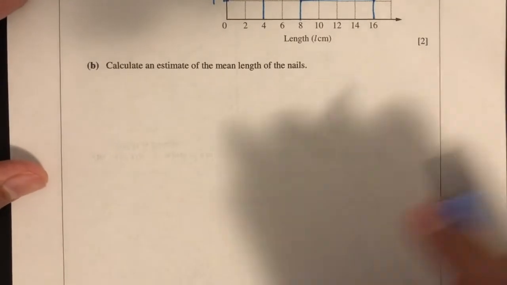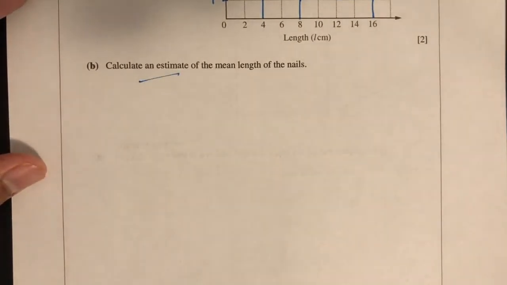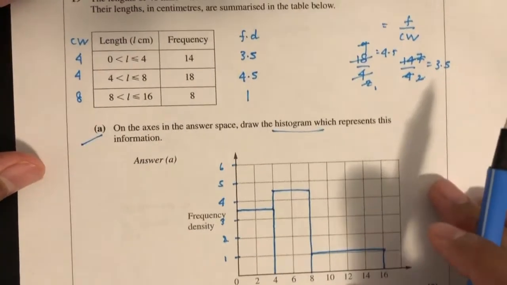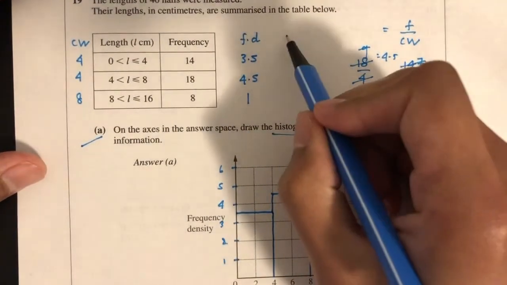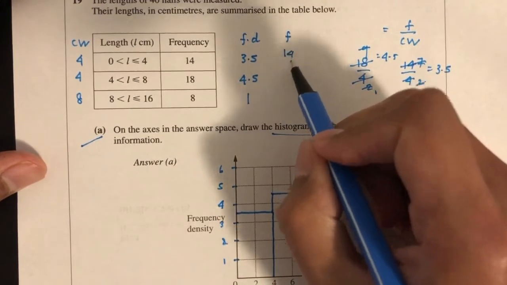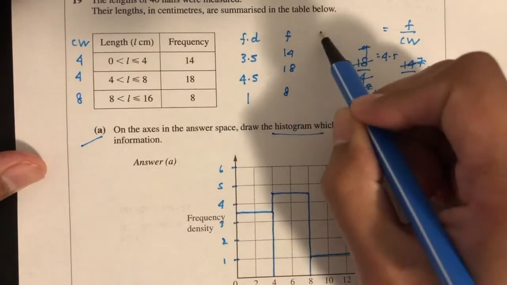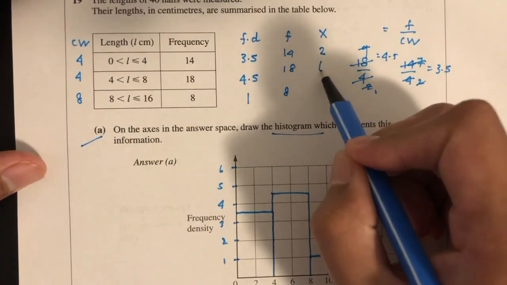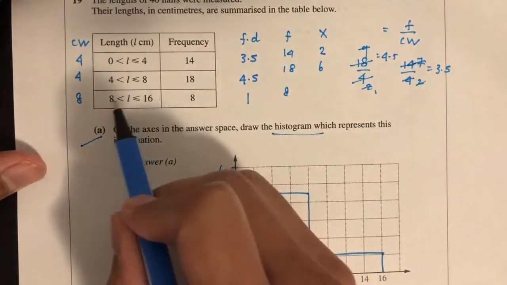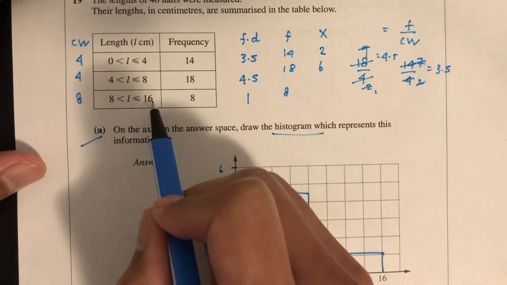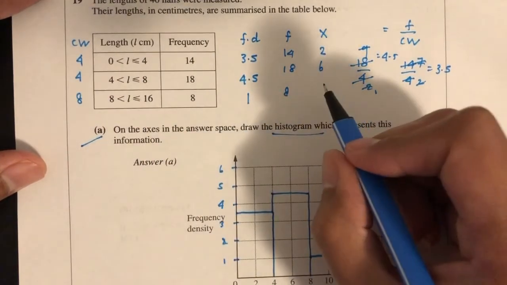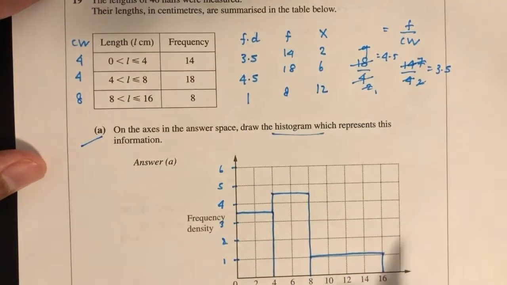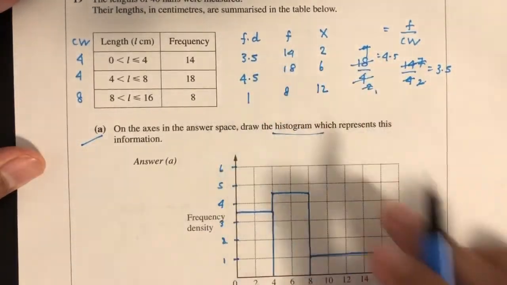Okay, part B, calculate an estimate for the mean length of the nails. So for the mean, we have to find the midpoint of the groups. So we know that F is the frequency, which is 14, 18, and 8. Find the value of x. X is the midpoint. So it will be 2, 6. So the midpoint of this will be 8 plus 16 is 24 divided by 2. That will be 12. So we have to find Fx.